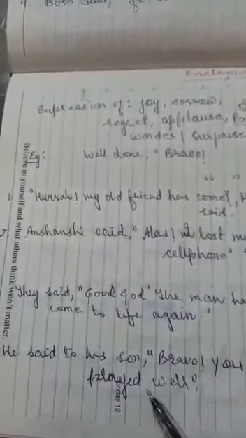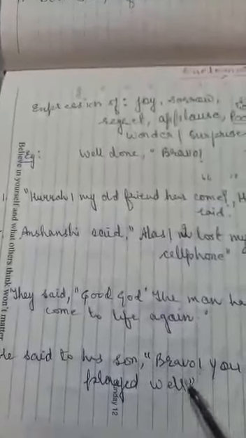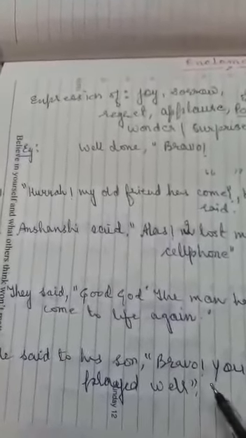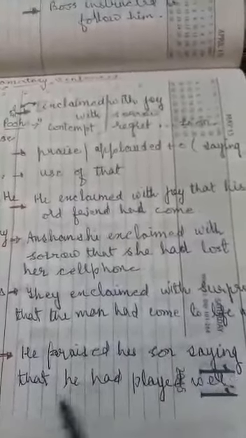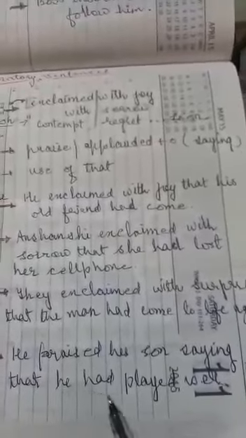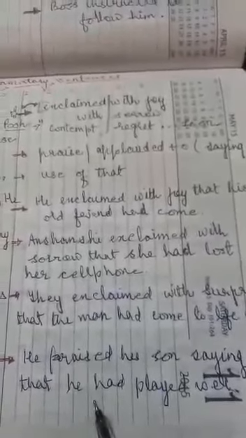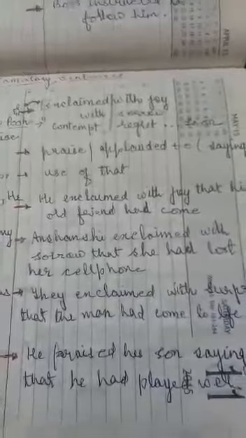See another sentence. He said to his son, "Bravo, you played well." Here he is praising his son. So you can say, he praised his son, saying that he had played well.